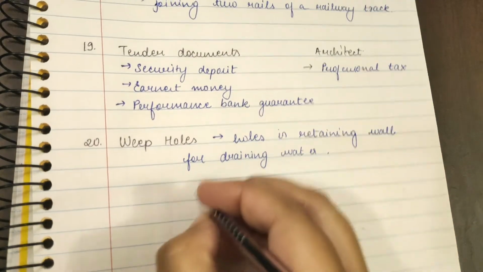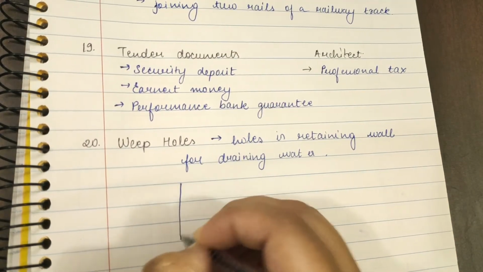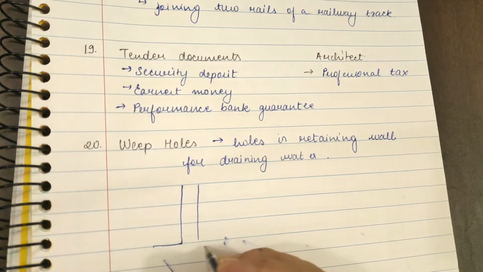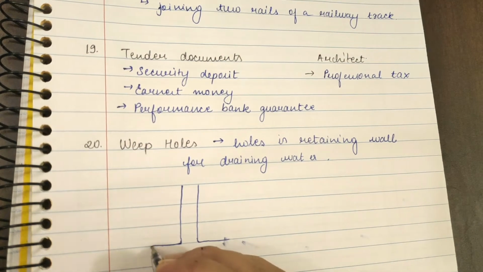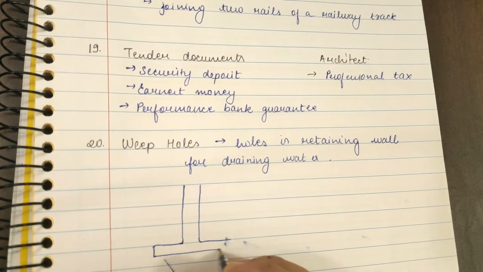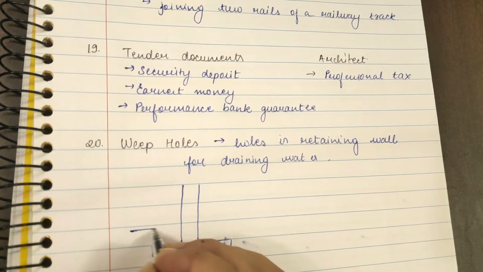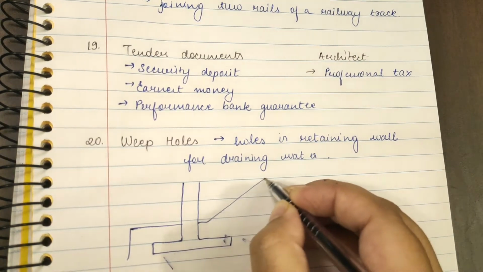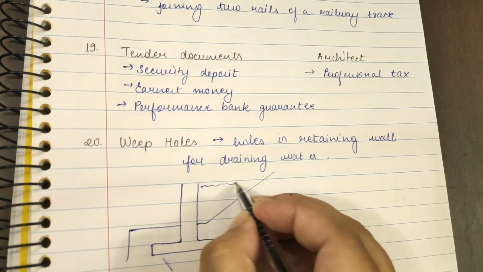So basically, if this is your retaining wall, this is your earth, and then this is water supposedly.